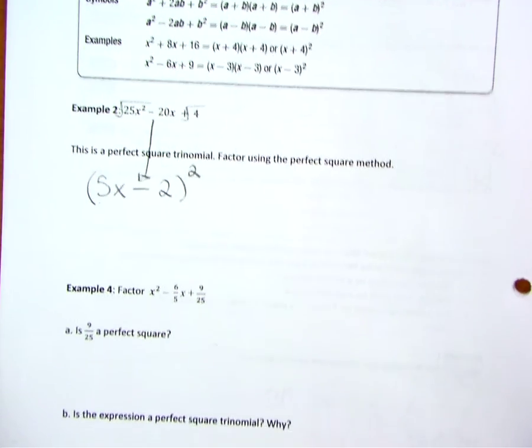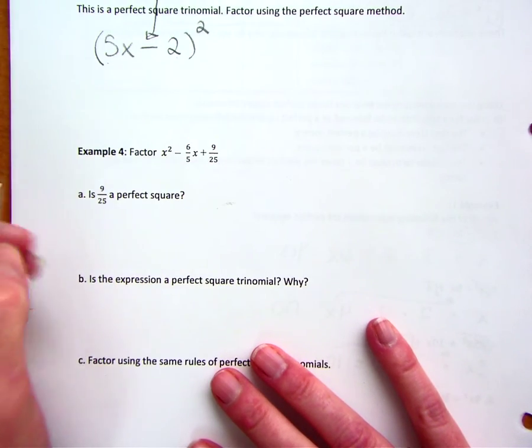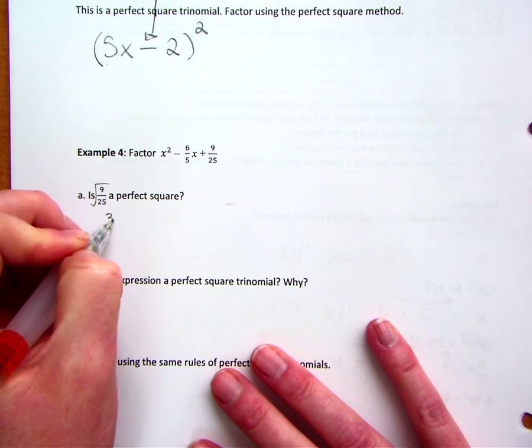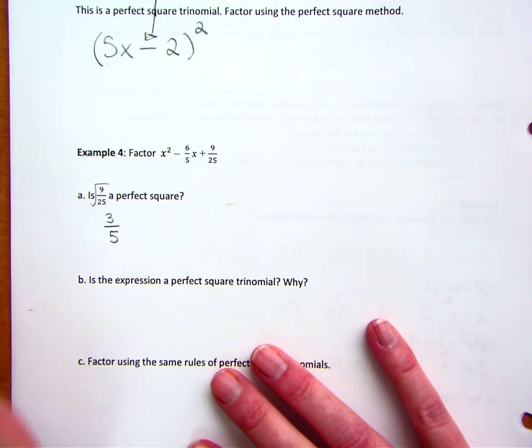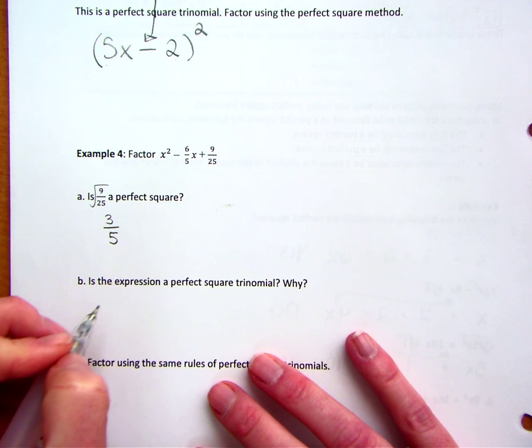So let's look at the next problem. Factor this. Is 9 over 25 a perfect square? Yes, because the square root of 9 is 3 and the square root of 25 is 5. Is this a perfect square trinomial? Let's check that out.